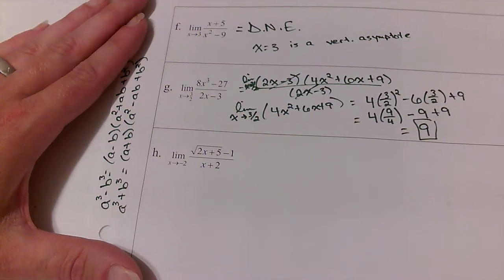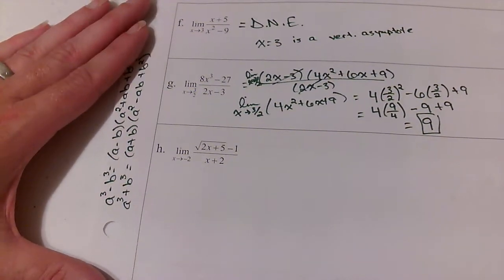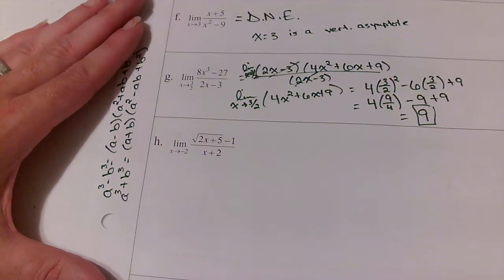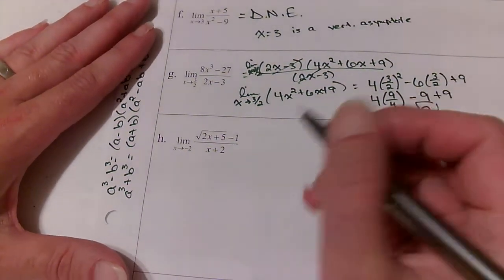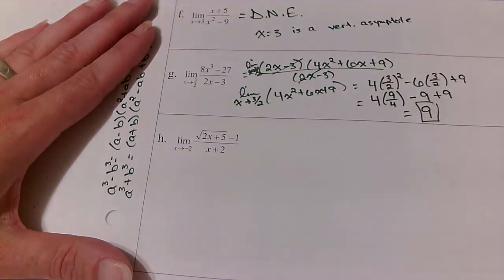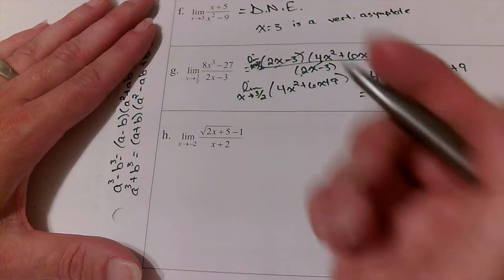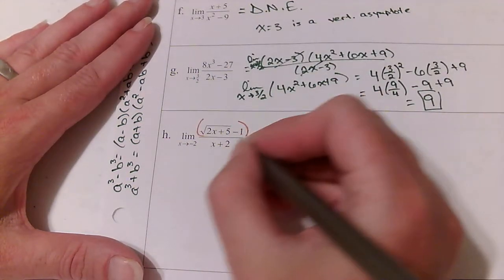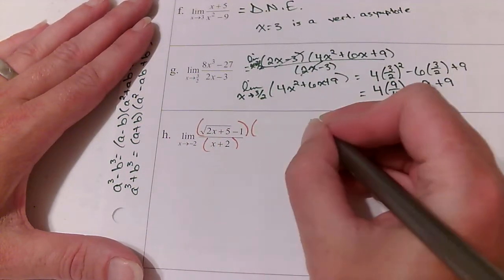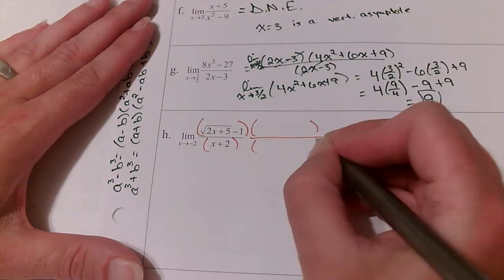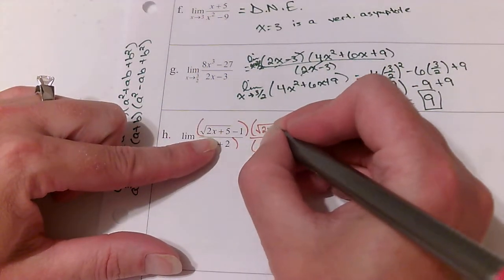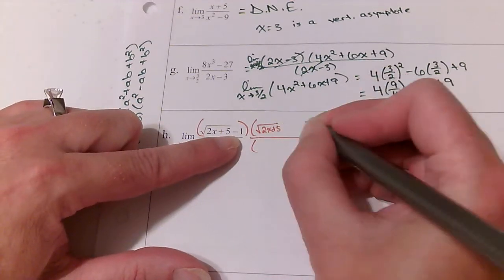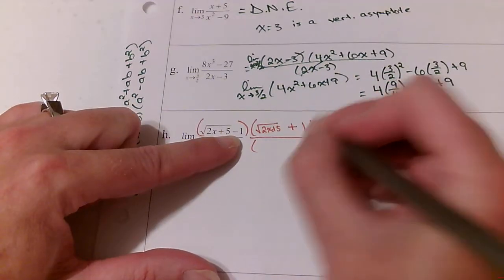Next one. It's a chance to practice rationalizing. So, take the square root, change that sign, so change it to a plus.